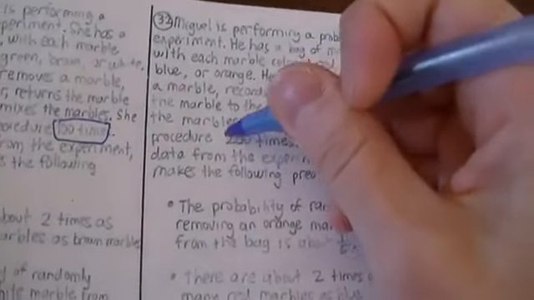Okay, Miguel's performing a probability experiment. He's got a bag of marbles, in which each marble is colored a different color. He randomly removes a marble, records the color, returns the marble to the bag, and mixes the marbles. He repeats this procedure 200 times.